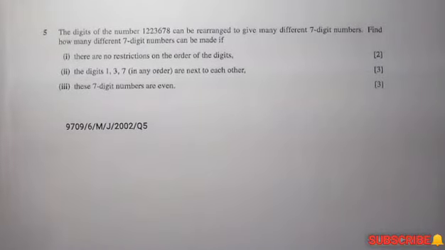Welcome back. We are now moving on to question number 2, extracted from May-June 2002 session, question number 5, paper 6. It reads, the digits of the number 1, 2, 2, 3, 6, 7, 8 can be rearranged to give many different 7-digit numbers. Find how many different 7-digit numbers can be made. If, number 1, there are no restrictions on the order of the digits, right?